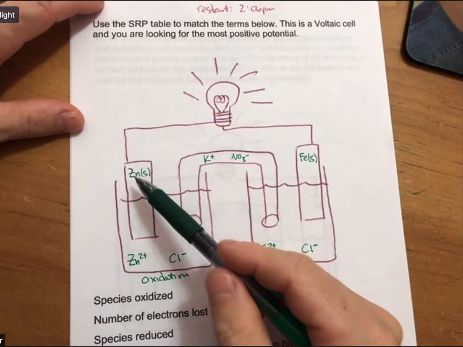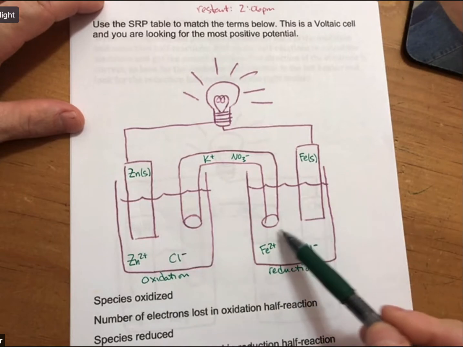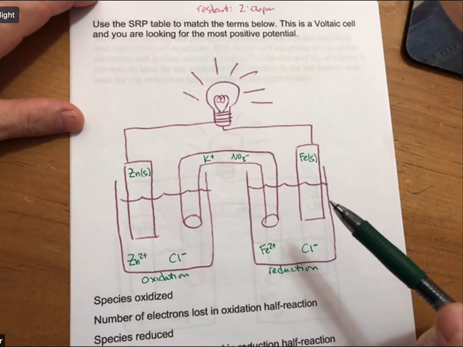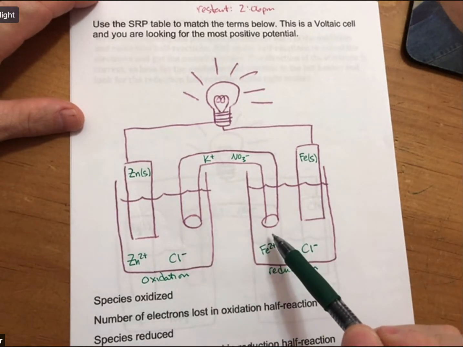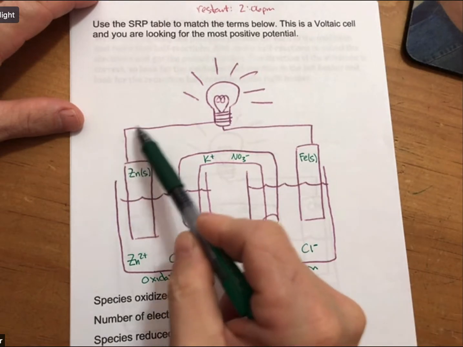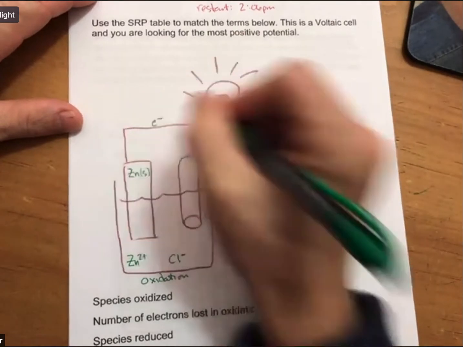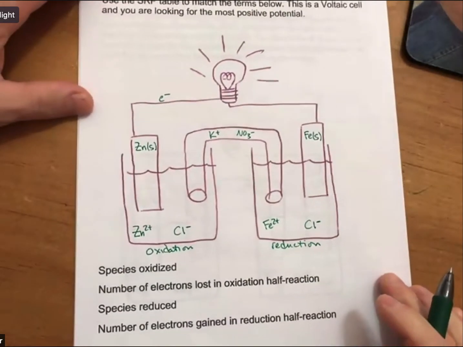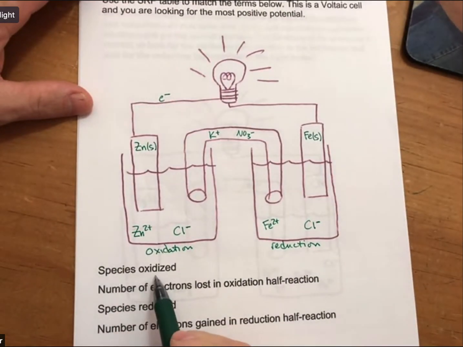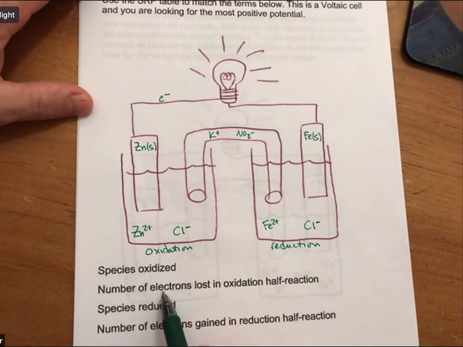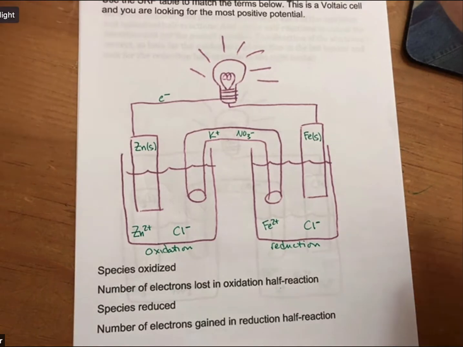And the reason we have to have the oxidation and reduction take place in different locations, different beakers in this case, is so that the electrons go through the wire. And that will be happening here as well. And so this question asks, what was the species oxidized, the number of electrons lost in the oxidation half reaction, the species reduced, and the number of electrons gained in the reduction half reaction. But we have to figure out what those reactions are first.